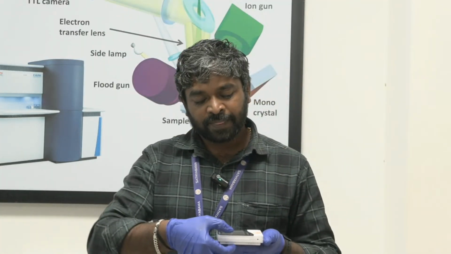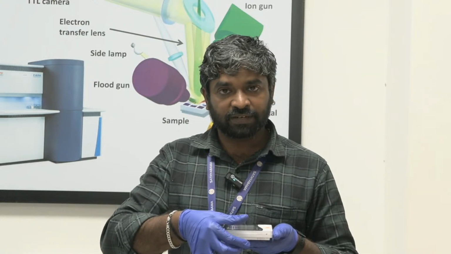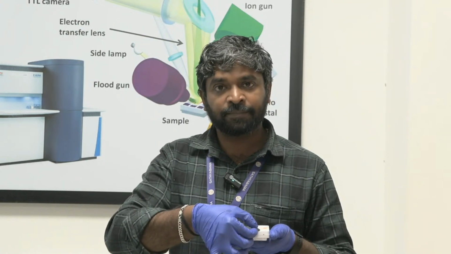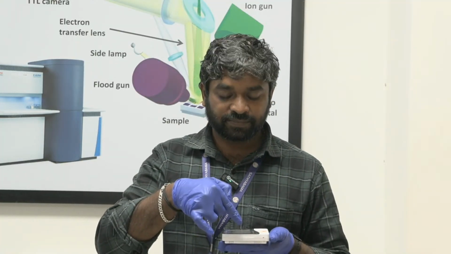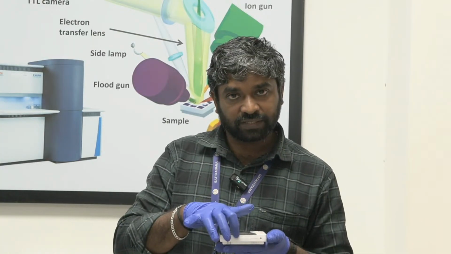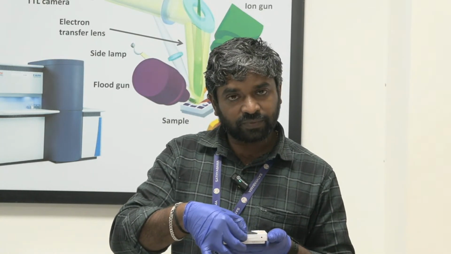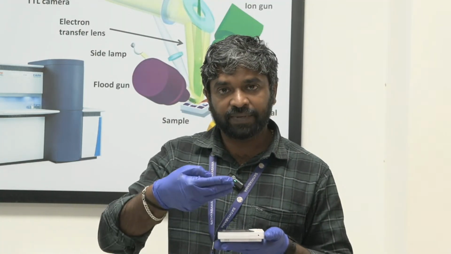For example, if your sample thickness is around 20 nanometers, it is surface sensitive, so you will get only the top 10 nanometers of information. If you want to check what the chemistry is beyond 10 nanometers, you need to use the argon etching option. It's a depth profile analysis. How much depth you can go, you can remove the layers with the help of argon clusters.